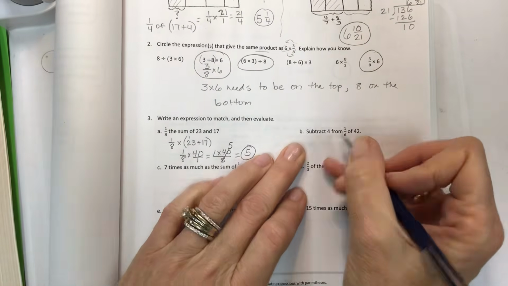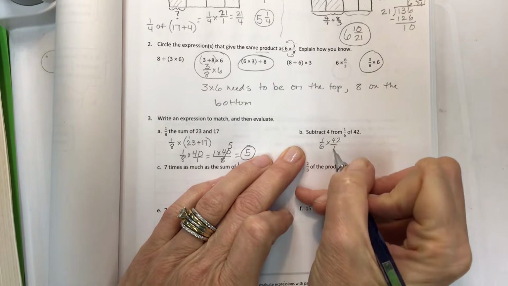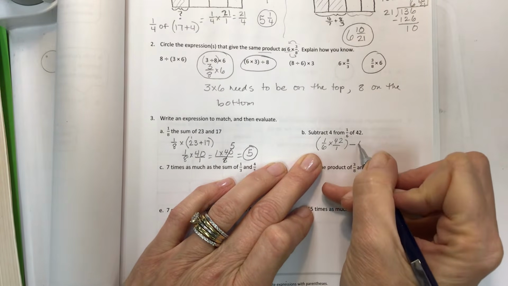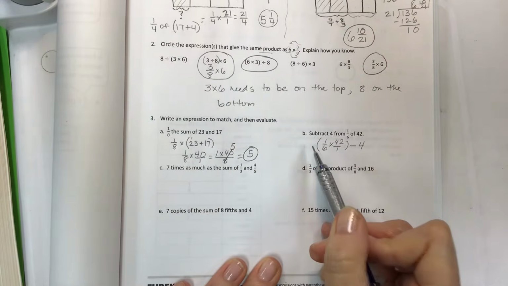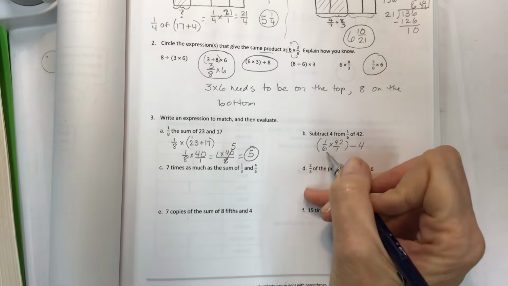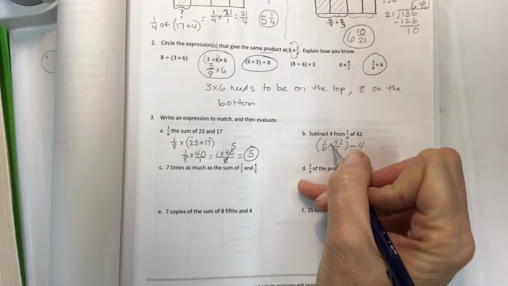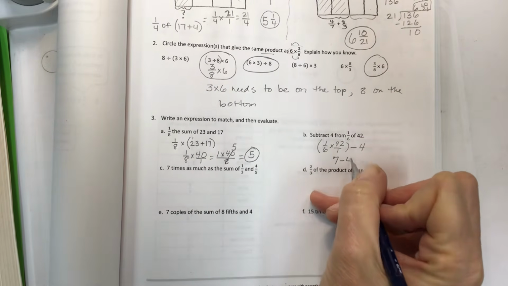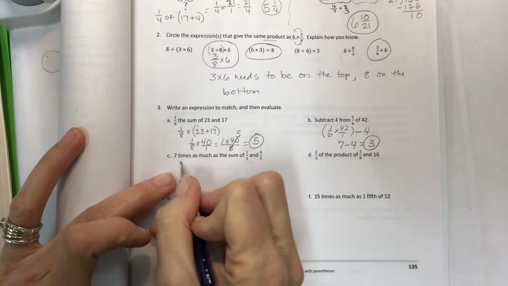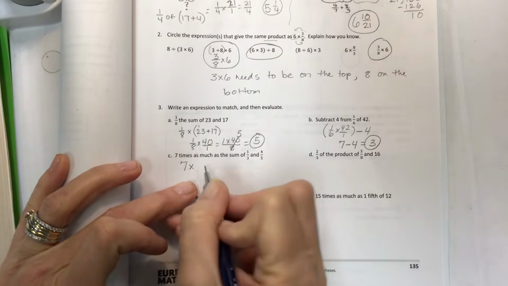Next one, subtract 4 from this, 1/6 of 42. Put that in your parentheses. It has to be done first, then subtract 4 from it. You cannot have the 4 out here. That is not correct. 6, fortunately, is a factor of 42. So if you were to multiply these out and get 42/6, then you would have 7 minus 4. There's your answer there.